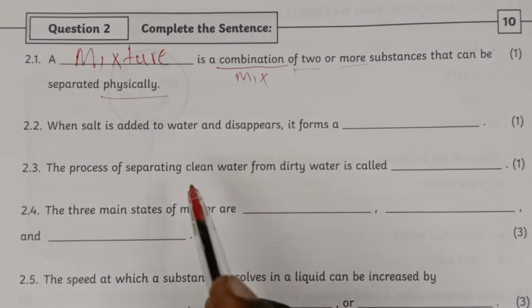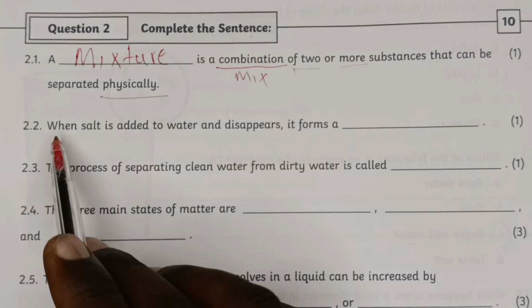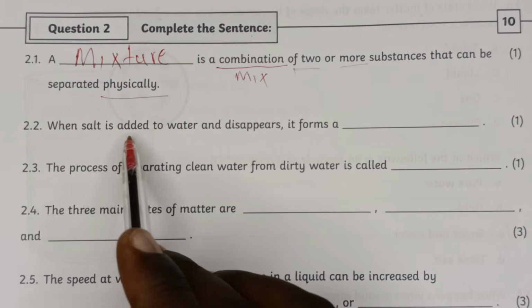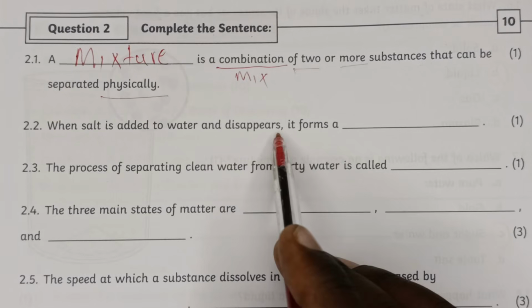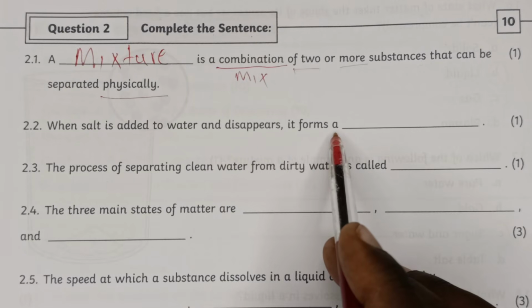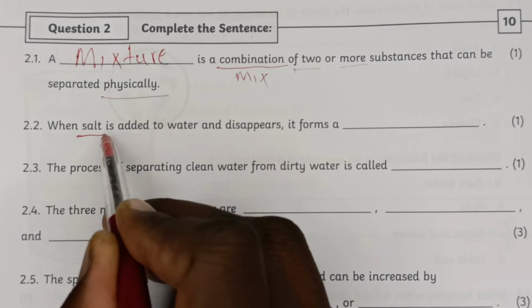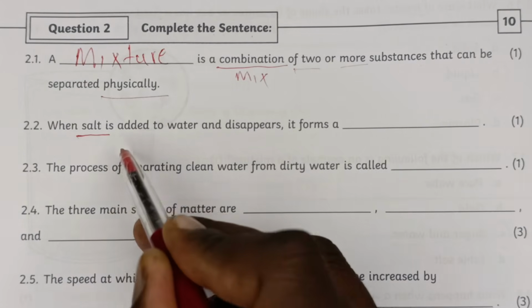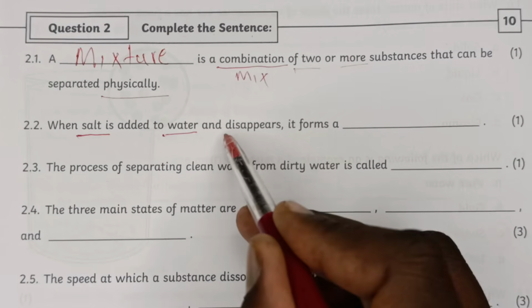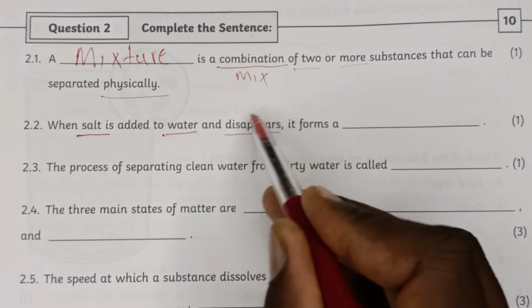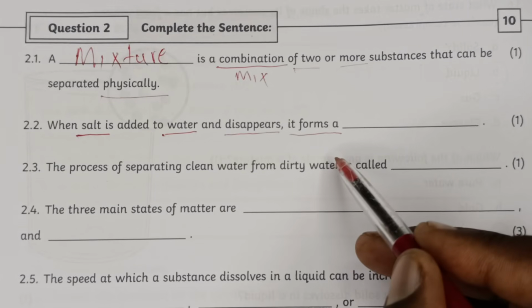All right, let's move to 2.2. When salt is added to water and disappears, it forms a what? We are talking about salt here. We add salt to water, and it disappears. When it disappears, what does it form?